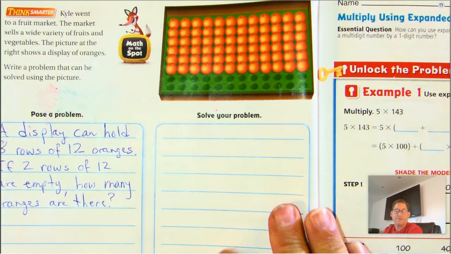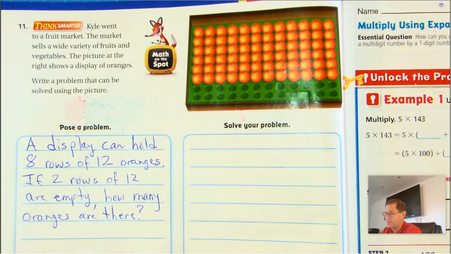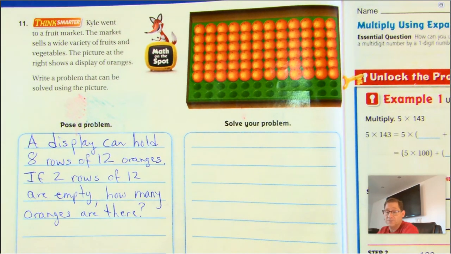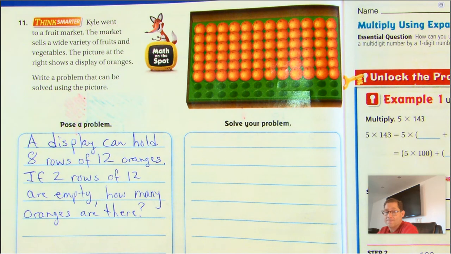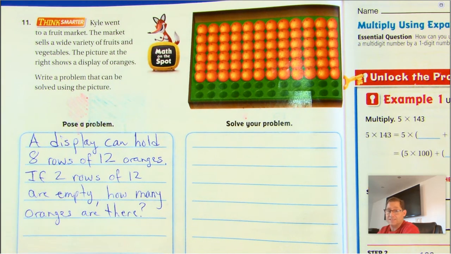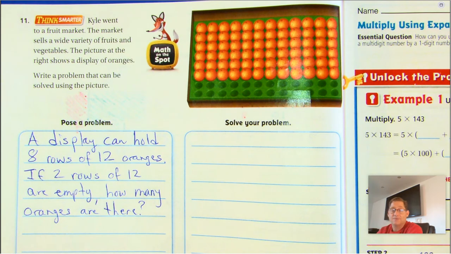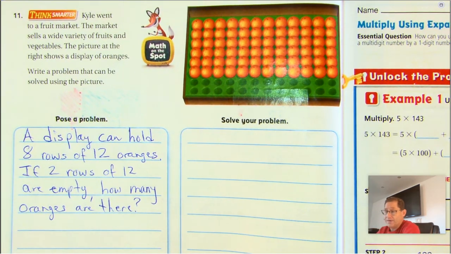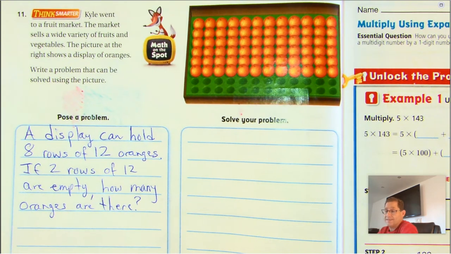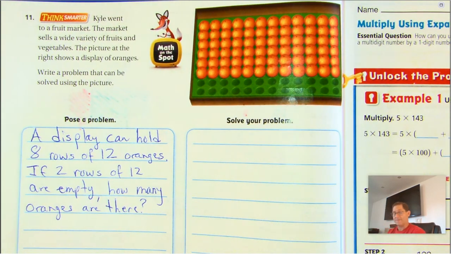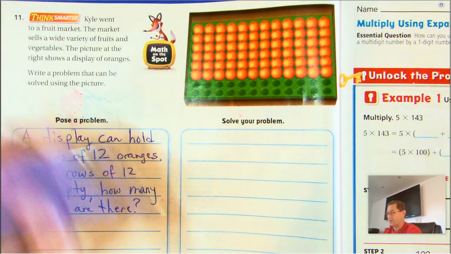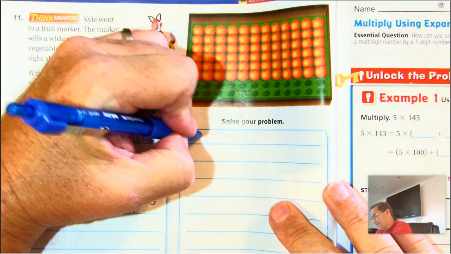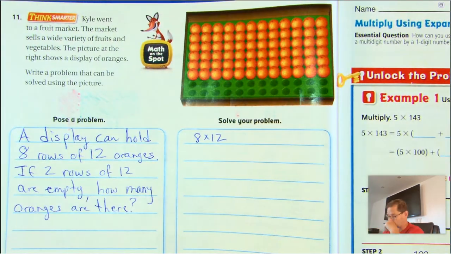So that's just one way. I mean, there's no right or wrong answer. You could just say that there's 6 rows of 12 oranges. How many oranges are in the display? Or you could say a display can hold 8 rows of 12. What is the most number of oranges that the display can hold? So there's no right or wrong way of writing this problem. You just write a problem that you can solve. Okay, and so we have 8 times 12.